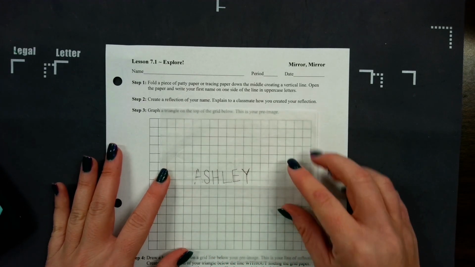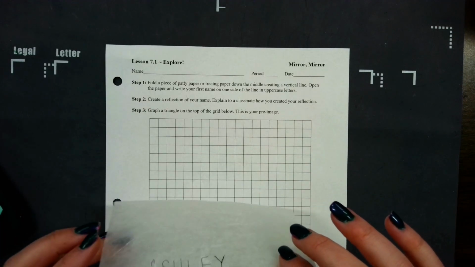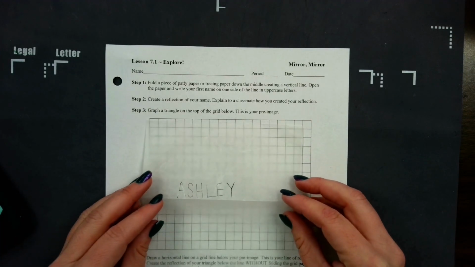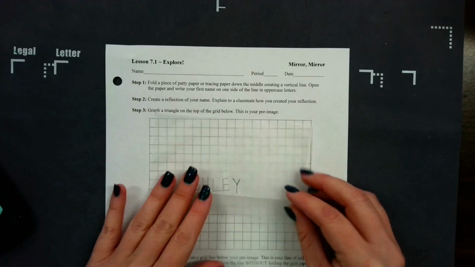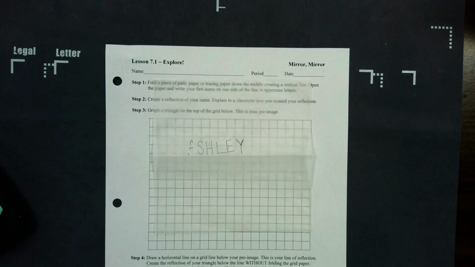So it says the same thing. So if you were to fold it, it would match up. I'm giving you a very big hint right there. If you were to fold it, it would match up. How could you create a reflection over that line? Give it a try.